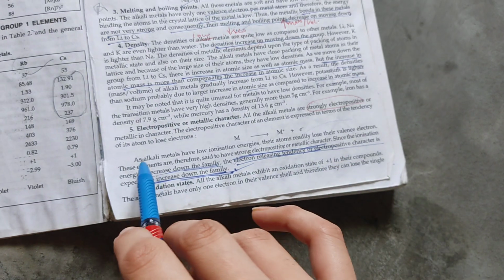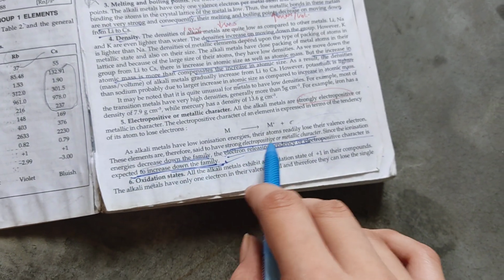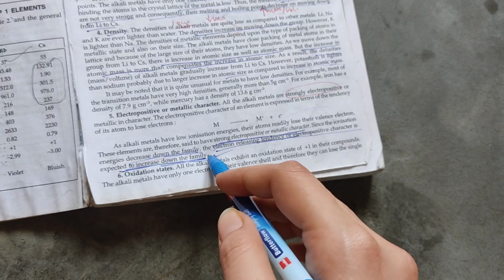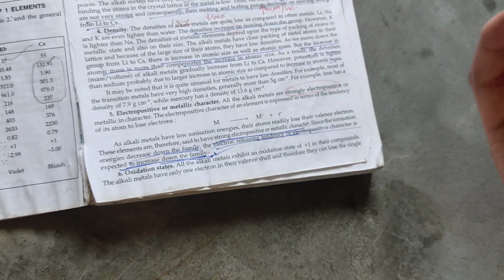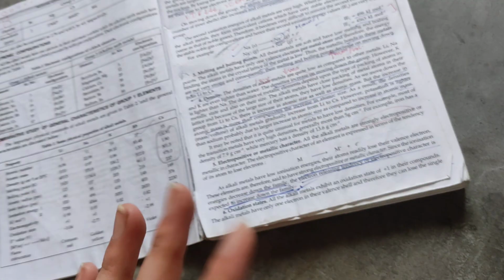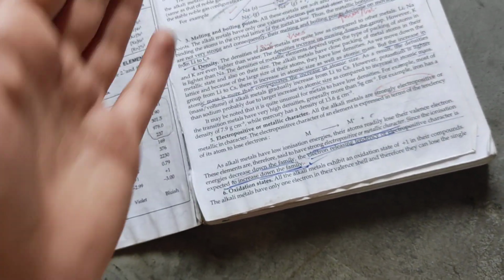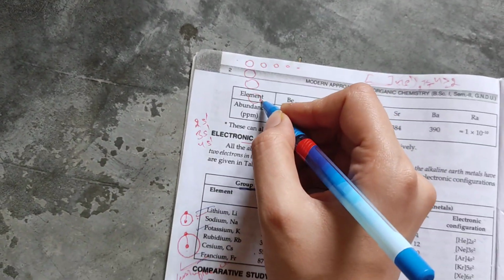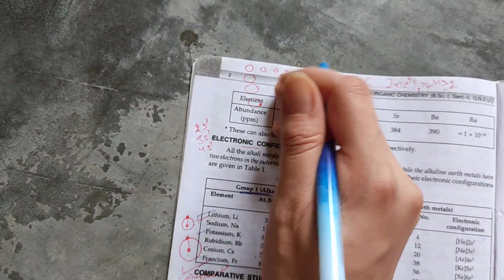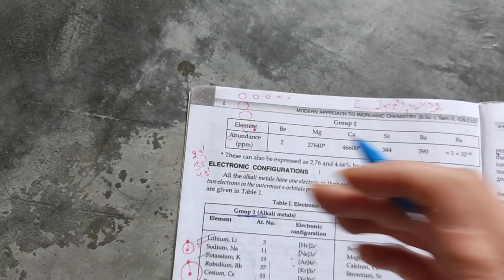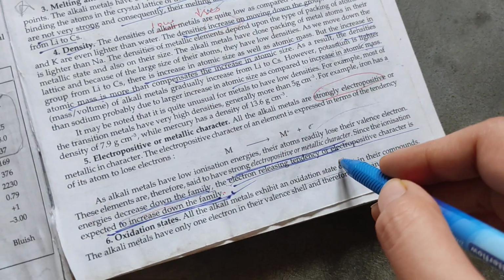These elements are therefore said to have strong electropositive character. Since the ionization energy decreases down the group, they are more and more electropositive. See, electropositive is the ability to lose an electron on their own without getting any energy. So when we move down the group, the electron is completely ready to exit the element, and it will get the noble gas configuration. So the electropositive character increases down the group.